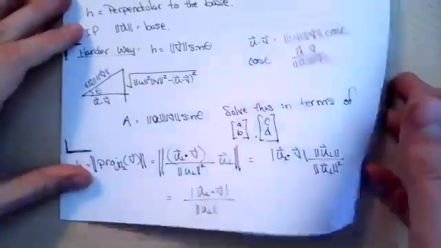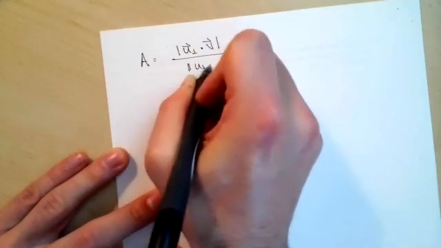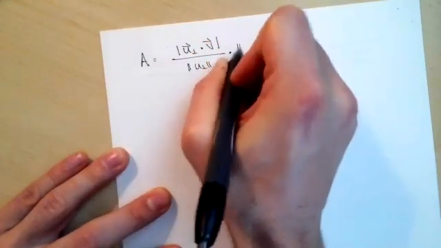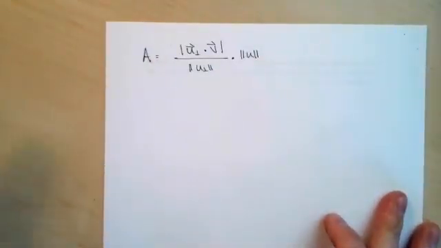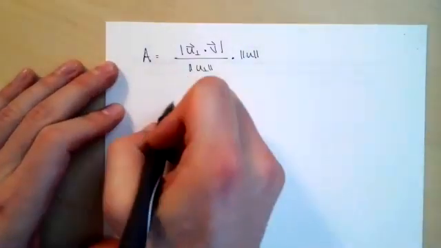Okay, well, u was the base. So now our area is just going to be u perpendicular dot v over the length of u perpendicular times the length of u. And so if we fill in our pieces, let's go ahead and do that.